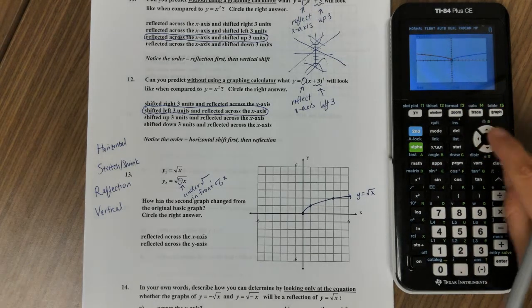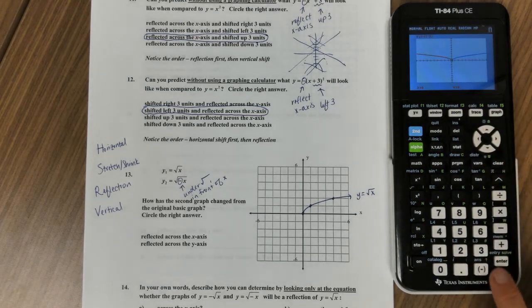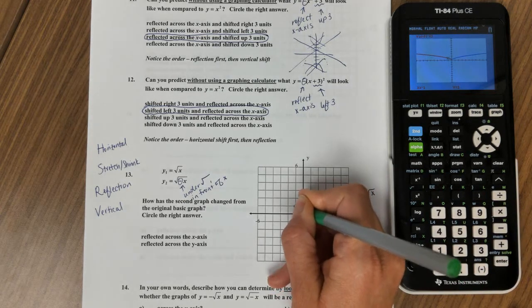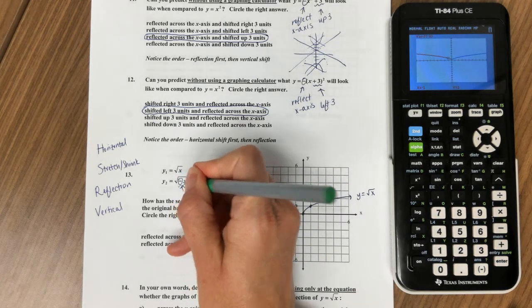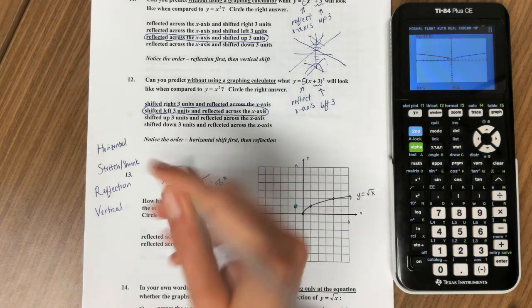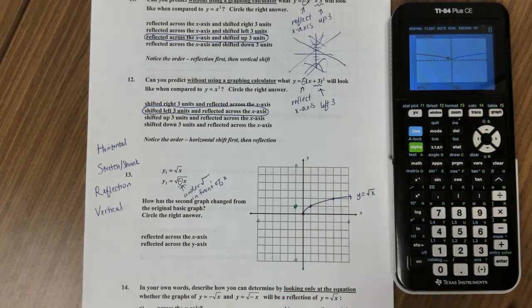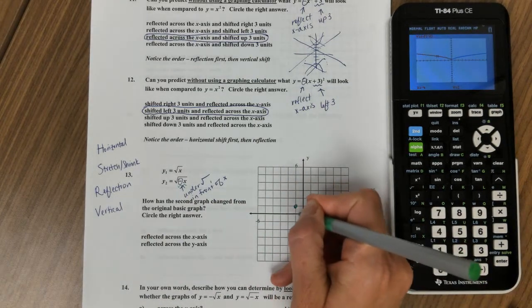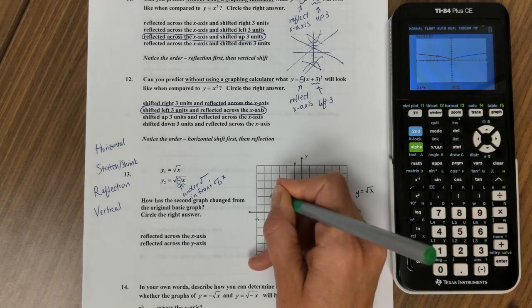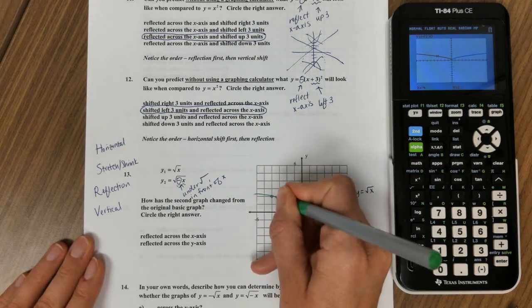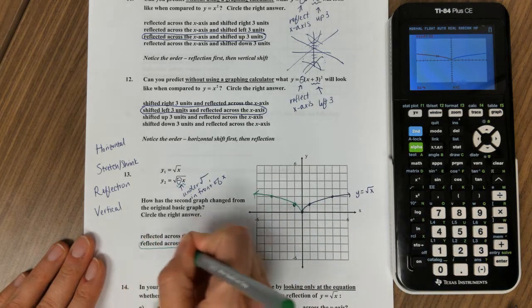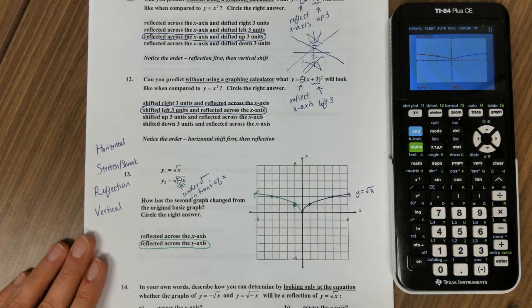So if I use the trace function, use the down arrow, if I type in an x value of -1, that gives me a y value of 1, because under here negative of -1 is +1, the square root of +1 is 1. If I type in x equals -4, that gives me a y value of +2. So here we reflect across the vertical y-axis.